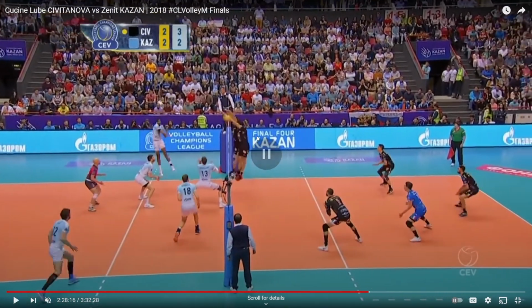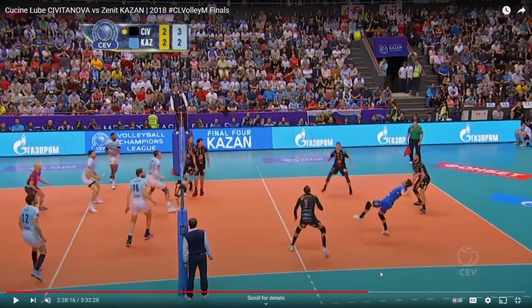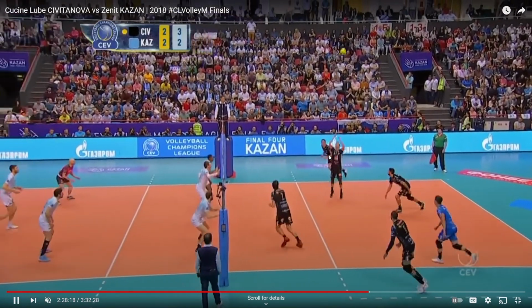There's another solid double block, and you can see here, this outside hitter decided, I'm not hitting off the hands again, I'm trying to find the court. But his only option was the angle, and you can see this libero standing right in the angle. It catches him a little high, maybe high off his forearms, and so the ball comes up.